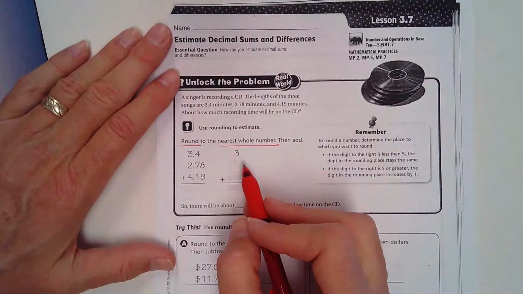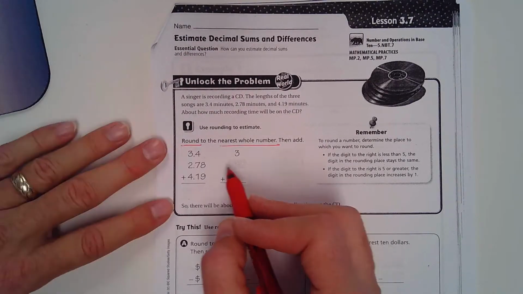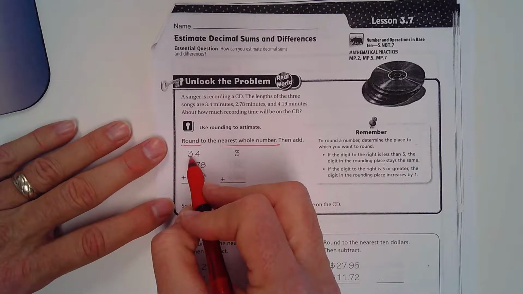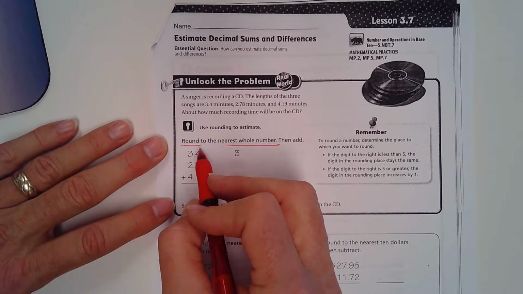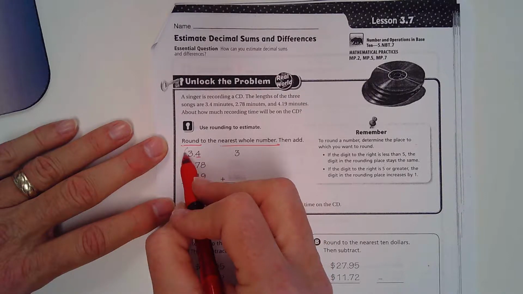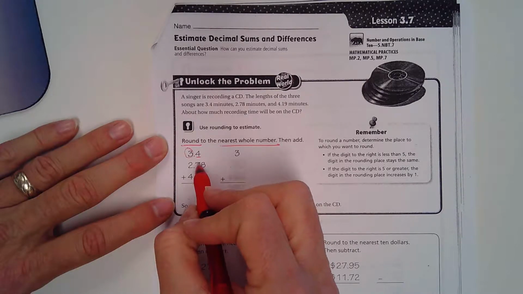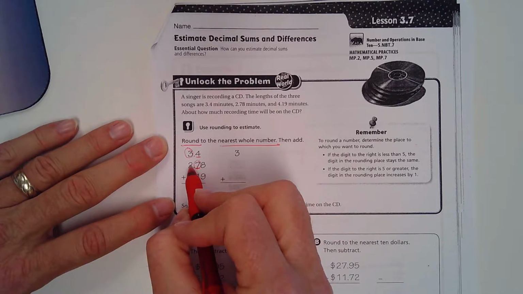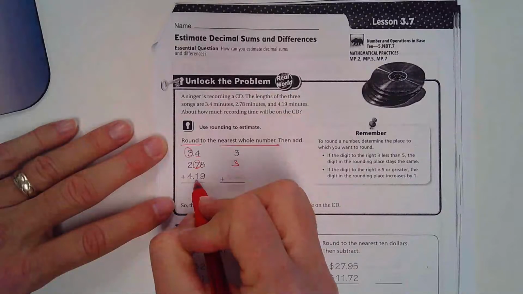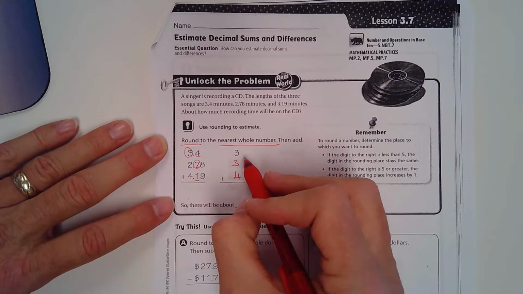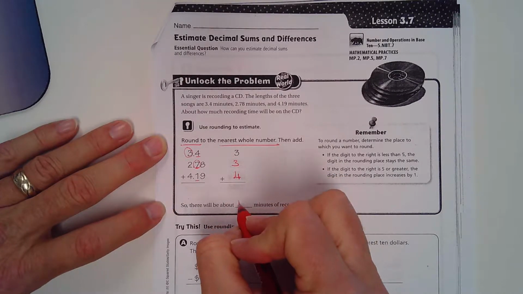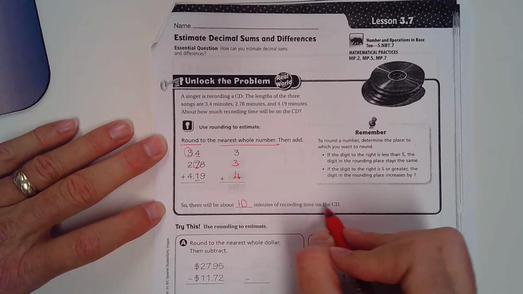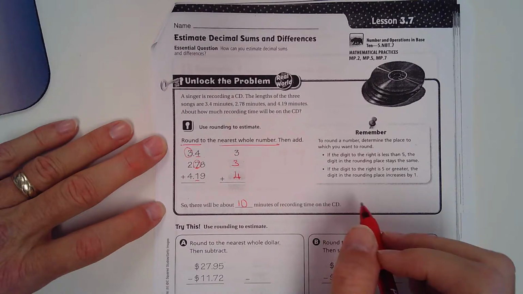Okay. So the first one's done for you here. 3.4, that stays the same, 3, because this is not 5 or larger. Remember, this is what determines what happens to this one. So the 7 here is 5 or larger, so this 2 would become a 3. The 1 is less than 5, so the 4 stays the same. 3 and 3 is 6, plus 4 is 10. So there will be about 10 minutes of recording time on the CD. Okay?